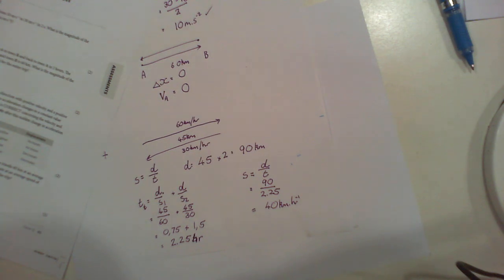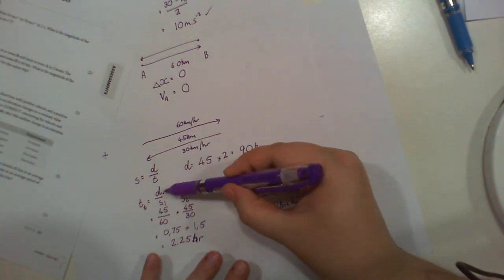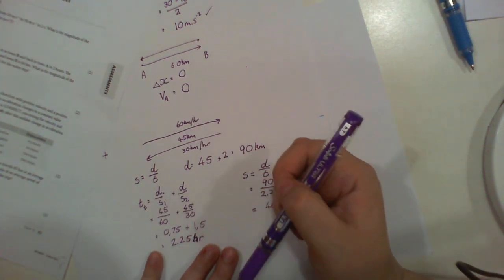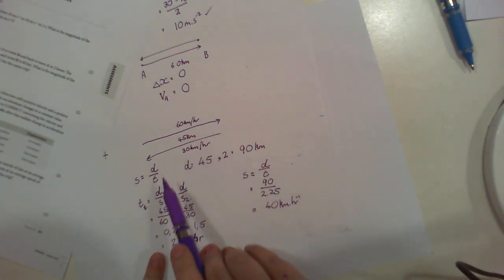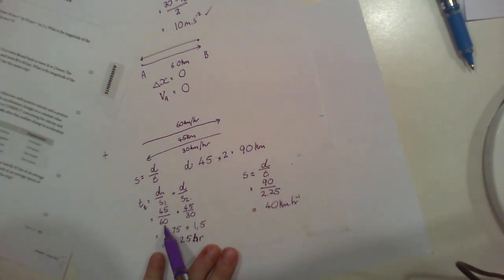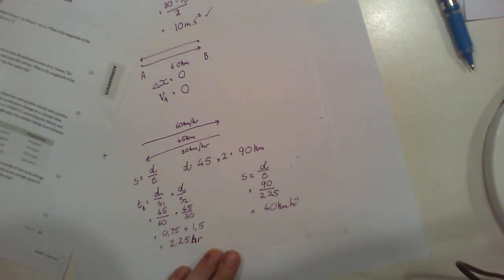But seeing as this is a multiple choice question, you can take the shortest shortcut as long as you get the right answer at the end of the day. So I found the time for part 1 and part 2 by saying the distance, which we know was 45, divided by the speed, which was 60 in part 1 and 30 in part 2. Added them together, so my total time was 2.25 hours.